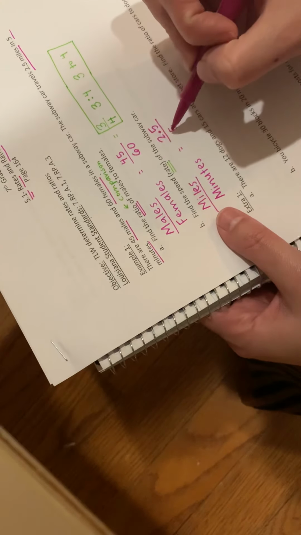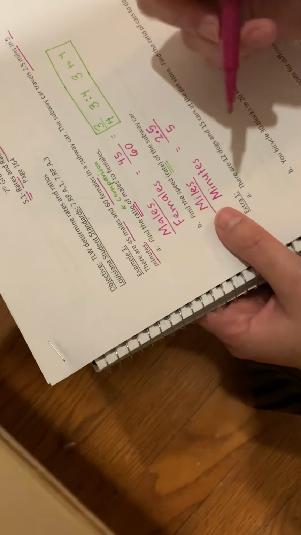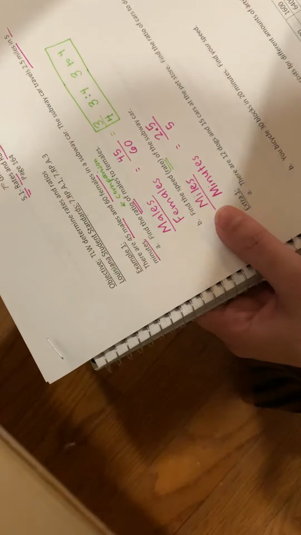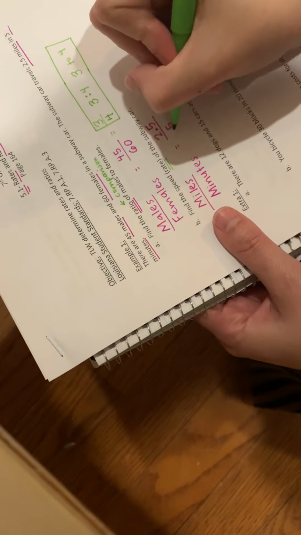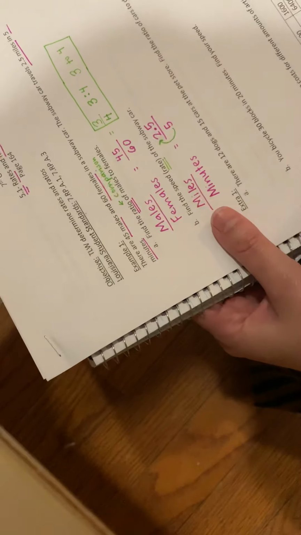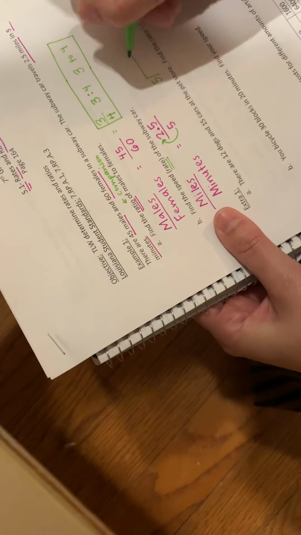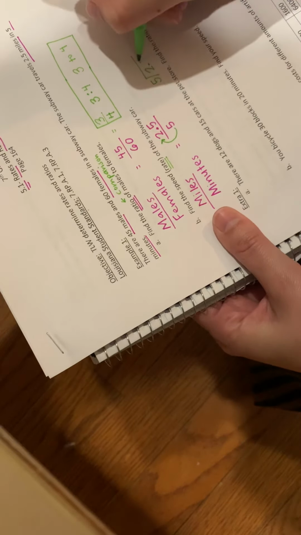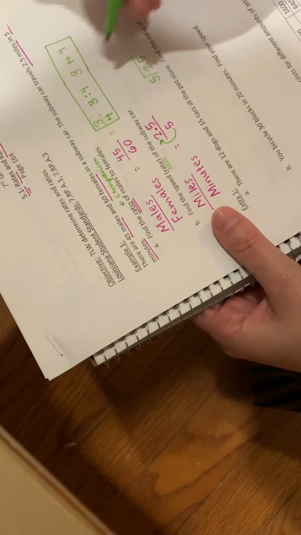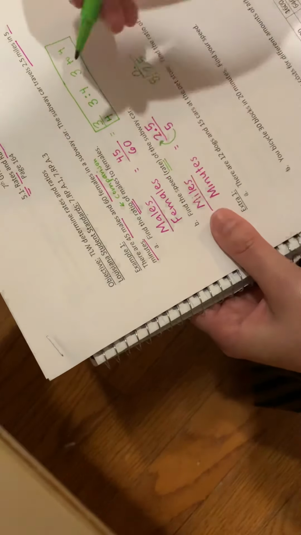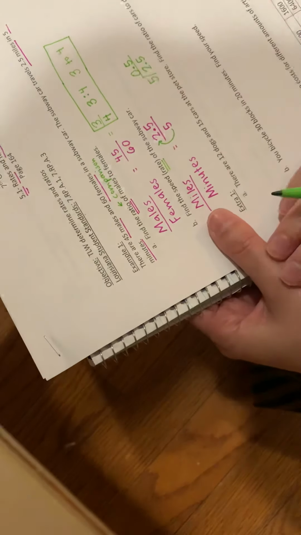And remember, I said for this one, we don't want to leave it with 2 different numbers. We want one number when we're talking about a rate. So I want to figure out how many times 5 goes into 2.5. So 5 doesn't go into 2, but it goes into 25 5 times.